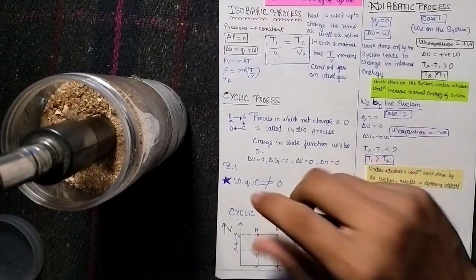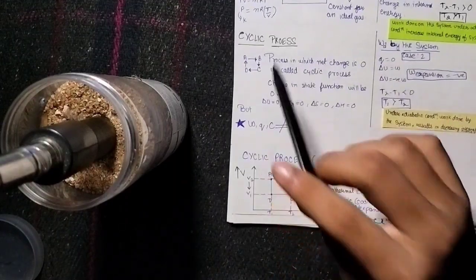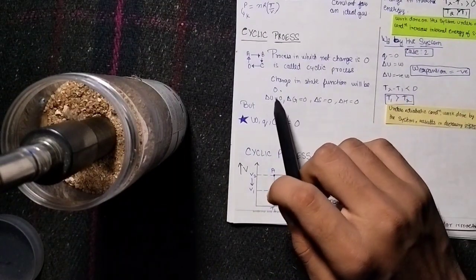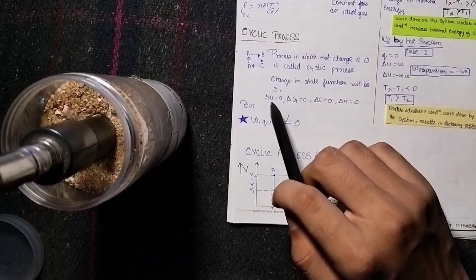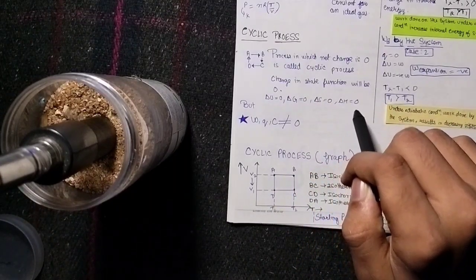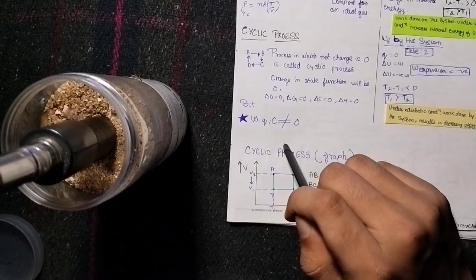Cyclic process: a process in which the net change is 0 is called a cyclic process. Change in the state will be 0. Delta U is equal to delta H is equal to delta S is equal to 0. But W and Q are not equal to 0.